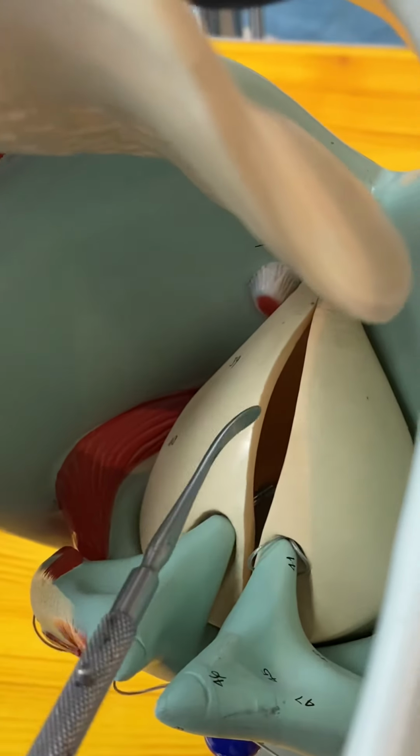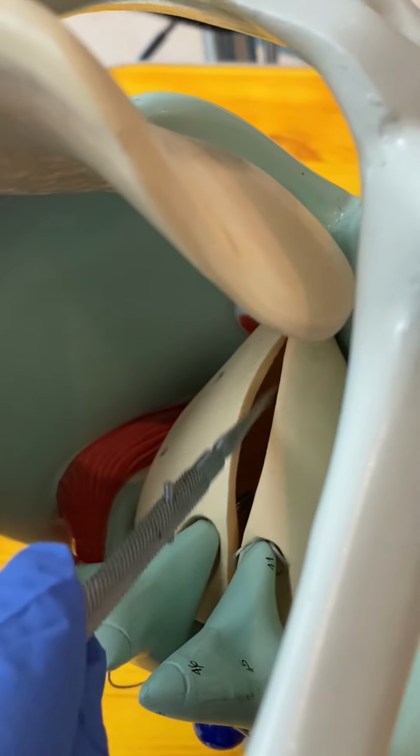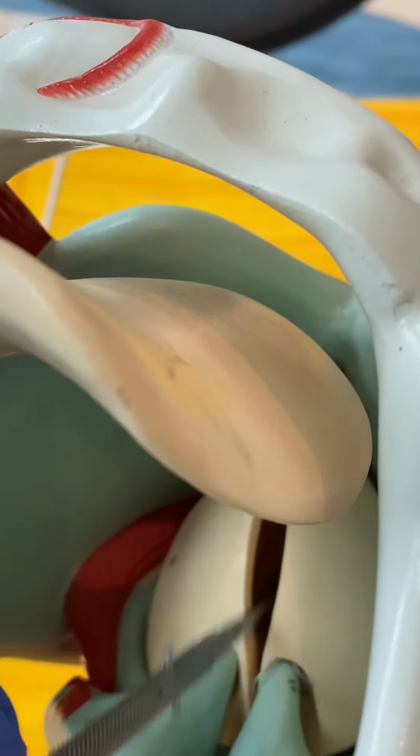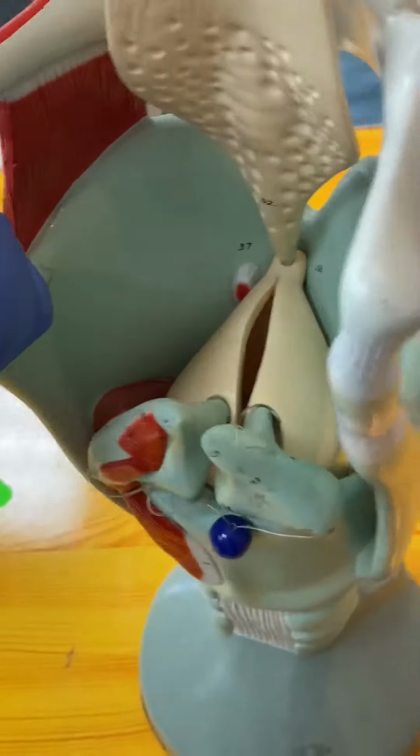A similar gap in the upper fold, the false vocal cord, exactly like this, is known as the rima vestibuli. So what you're seeing here is the rima glottidis.